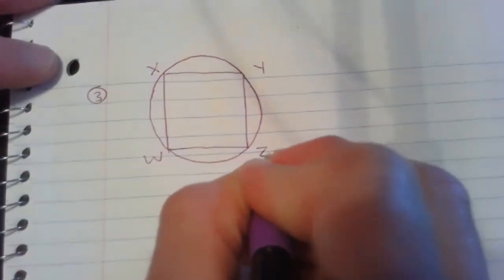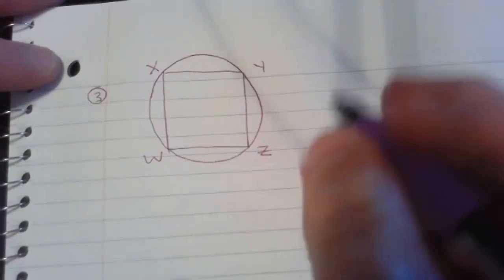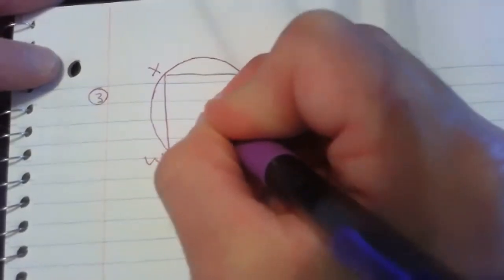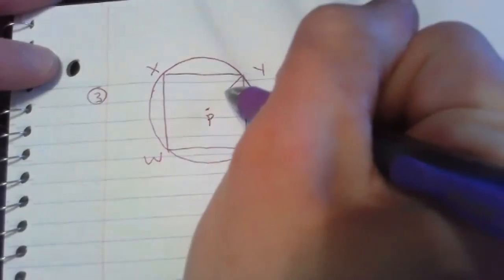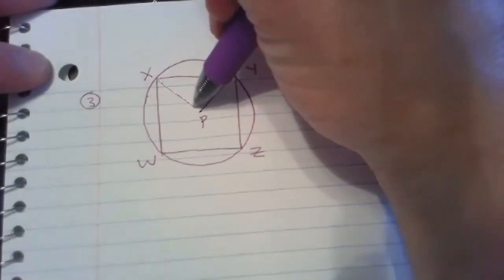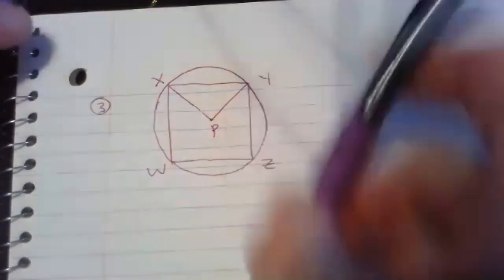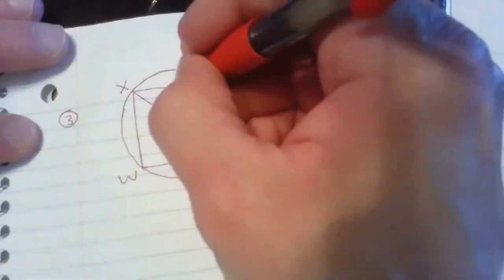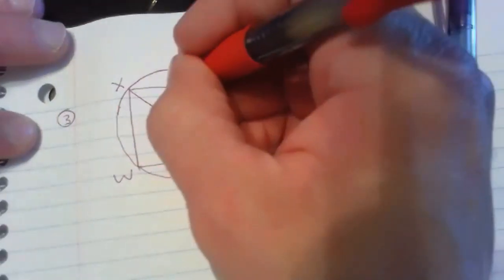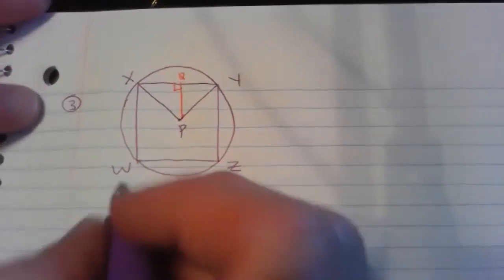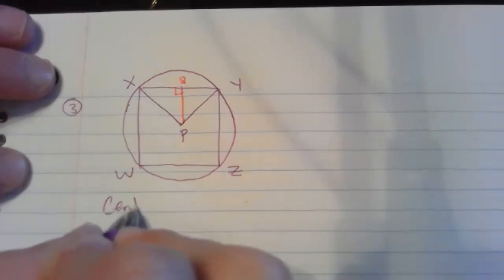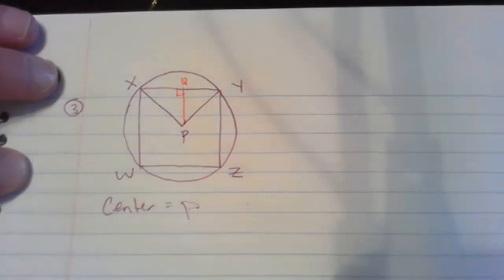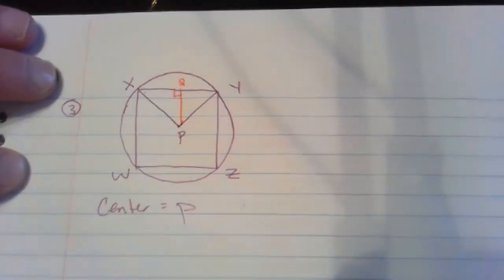Square is WXYZ. We have this in the center. Okay, we have an apothem right here. I shouldn't be giving away the answers, I guess. Okay. All right, so it says identify the center. All right, well, that's easy. The center is P, right? Boom, right in the center.